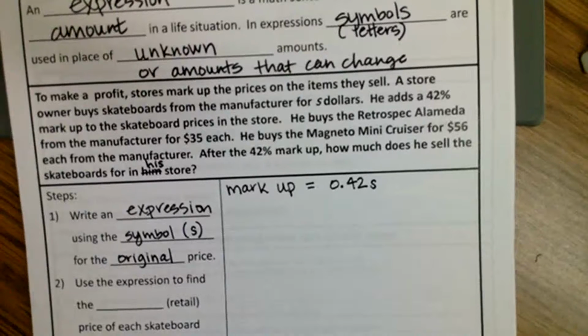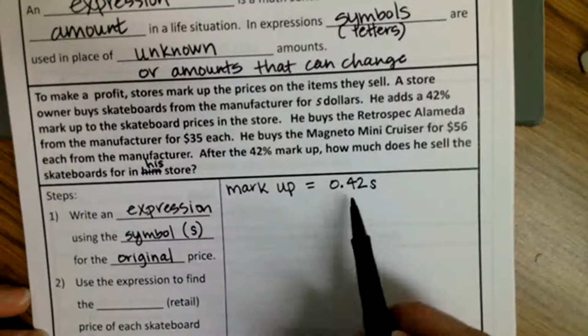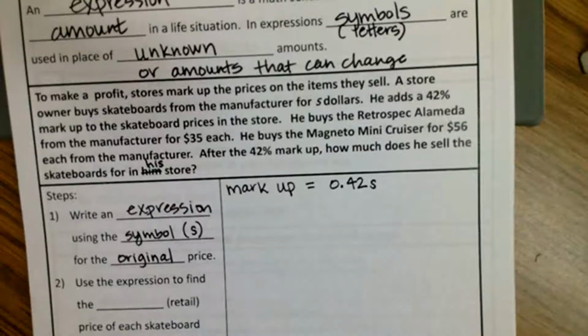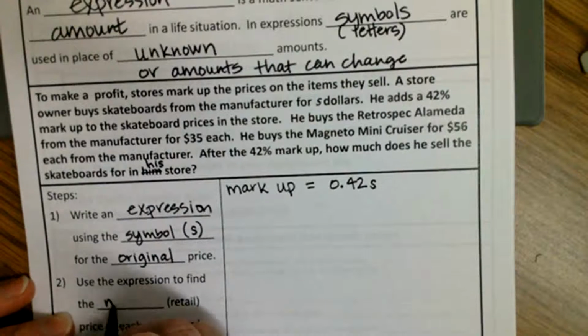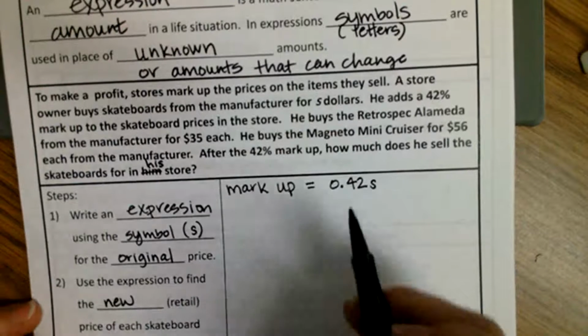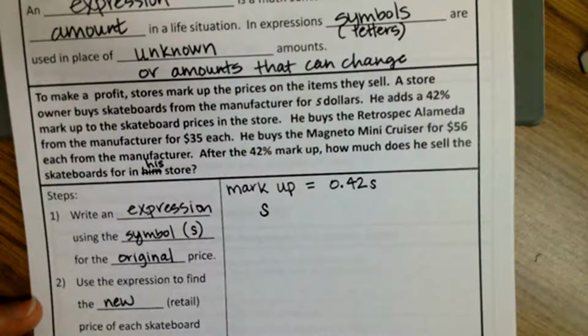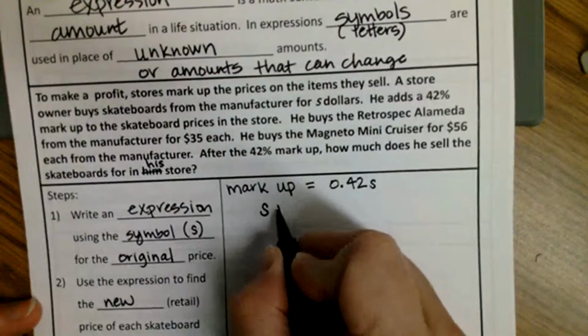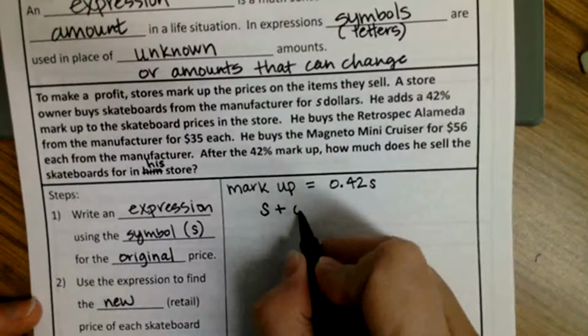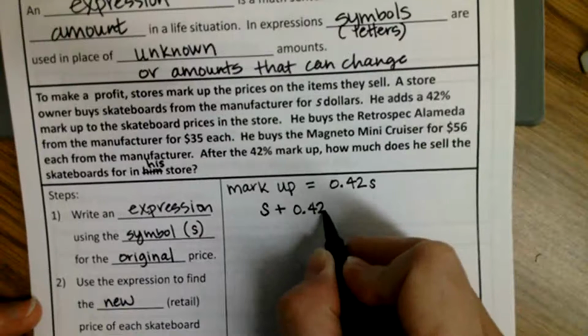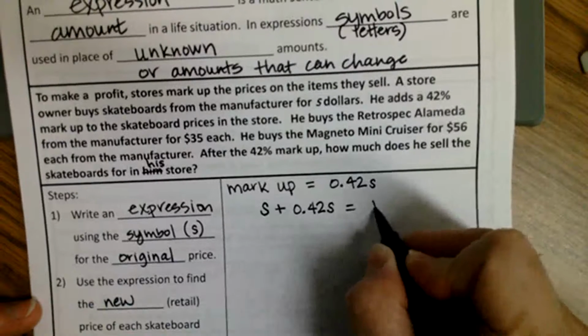Now we want to know how much the store owner sells the skateboards for. That's called the retail price. When you buy something at a store, you're paying the retail price. It's the price plus whatever markup the store owner has added. In this case, he's going to add 42% of the price he bought it for. Now, we're going to use the expression to find the new amount. We're going to take the price that he paid for the skateboard and add a markup to it. The markup we said is 0.42 times S. And that's going to give us the retail price.